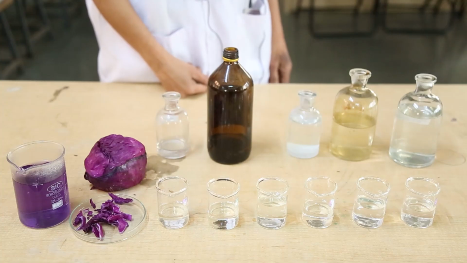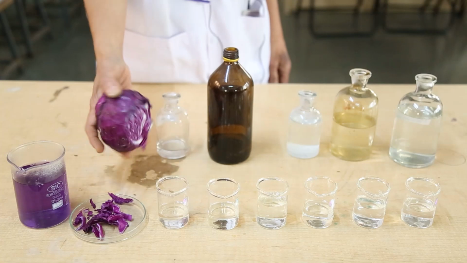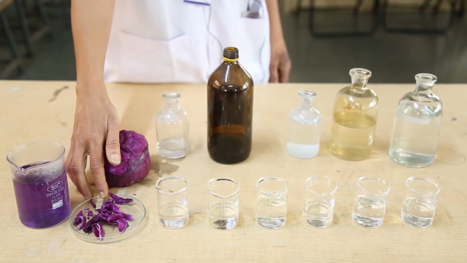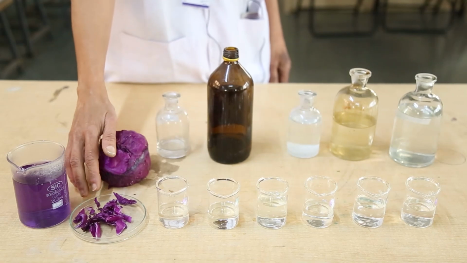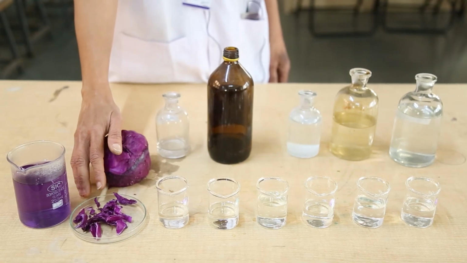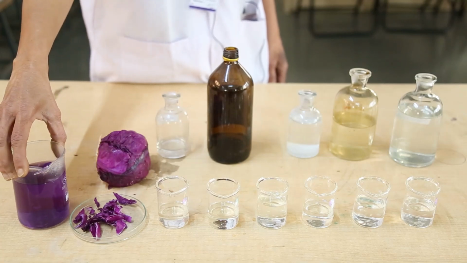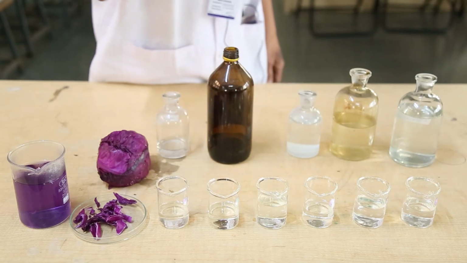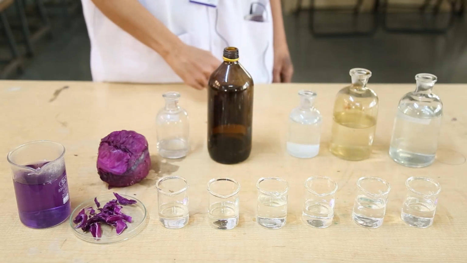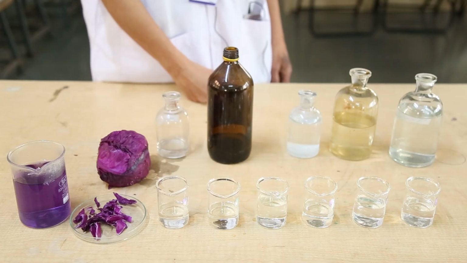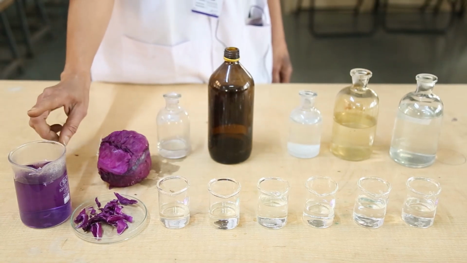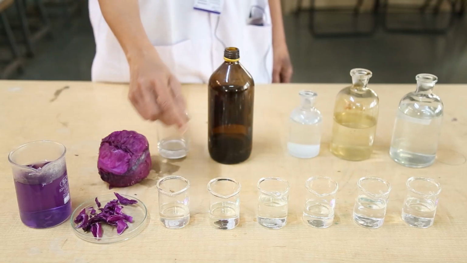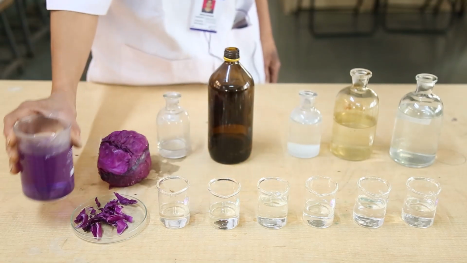Fun with acid base indicator. For this, red cabbage is also a natural indicator. Cut the red cabbage into small pieces or slices. Boil these slices and you will get this red cabbage juice. Here are some solutions, some acidic and some basic, and water is there, which we know is neutral. Now we will add this red cabbage juice one by one in a beaker, and we will identify which is acidic and which is basic.